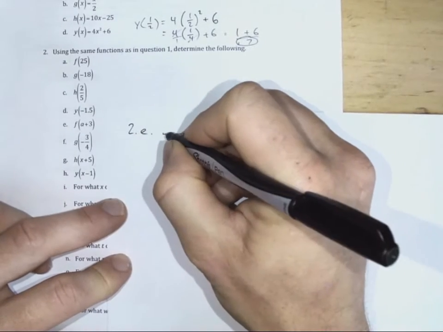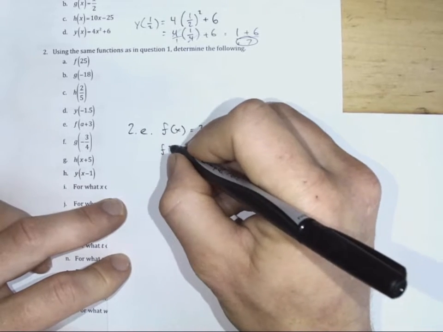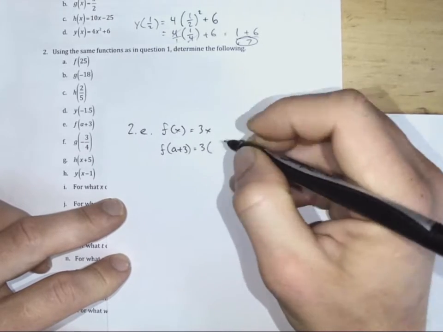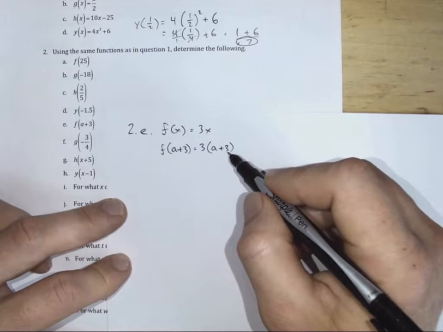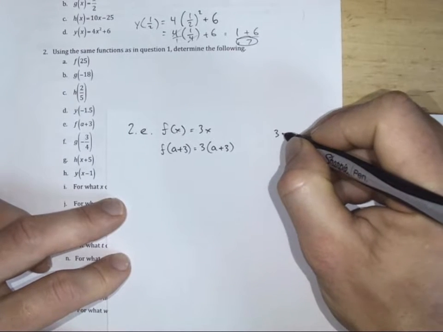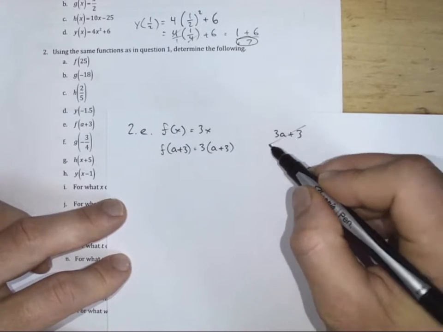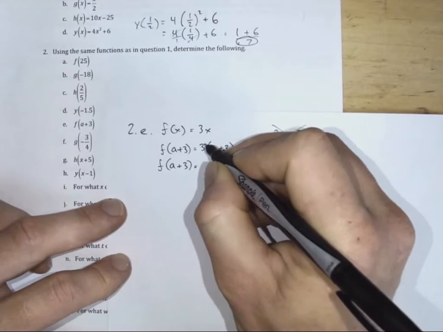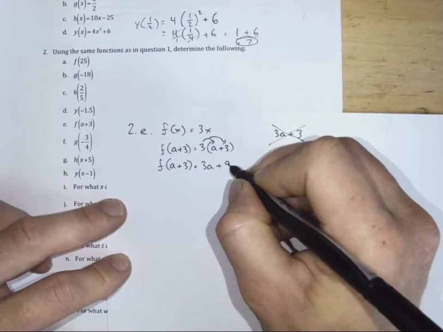All right, 2e asks for our f of x function, which multiplied things by 3. So our input in this case is a binomial. So we want to be careful when we do this. 3 is being multiplied by the entire input. So it's really important to put brackets around the input to imply that this 3 is being multiplied by both. It would be easy to just say we should write it like that. But this implies only 3 is being multiplied by a and not by the 3. And we would want to distribute, actually multiply the 3 through, and so that gives us 3a plus 9.